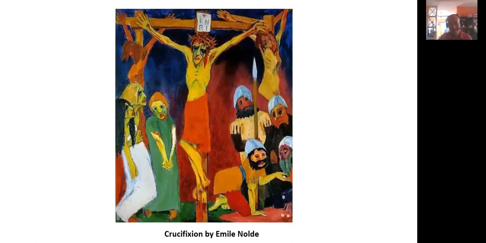Like, look at that. It is really far from reality, the use of colors here, but this is an example of Expressionism.